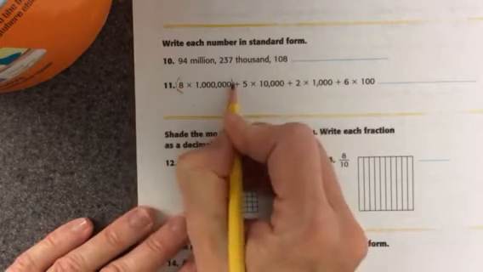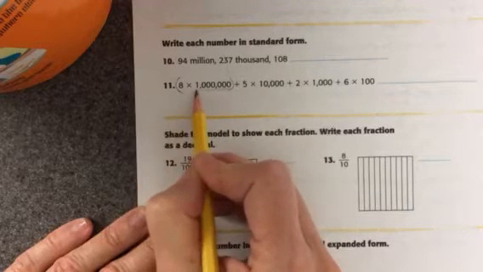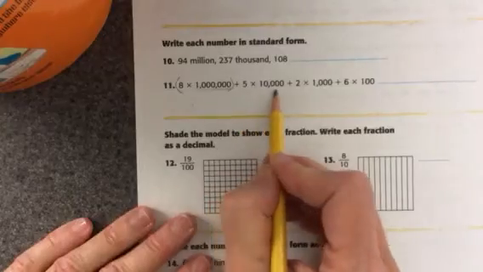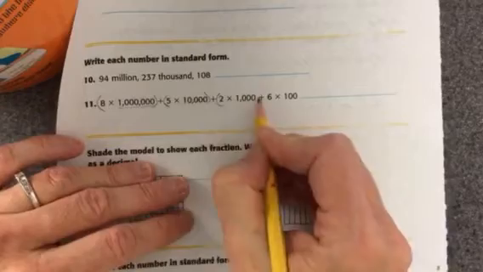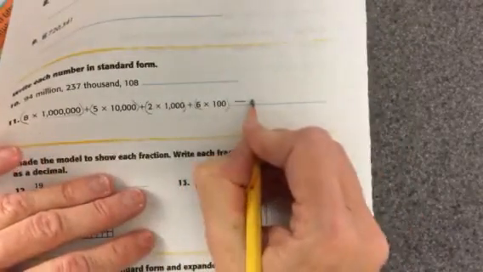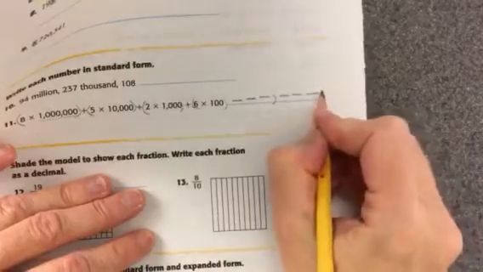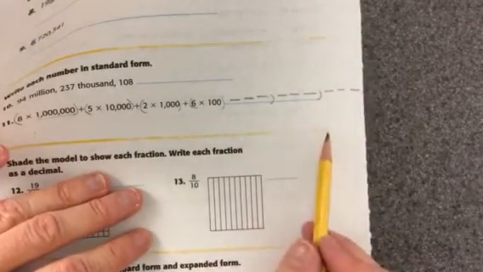You know that I like to go like this. 8 times, and this is the place it's in, 8 times 1 million, so 8's going to be in the millions place. 5 times 10,000, 2 times 1,000, and 6 times 100. I would recommend that you do a writing frame, that you do a place value frame like this. We don't have any decimals, so you could write it like this and then write each of the numbers down. Okay, moving on to the next one.